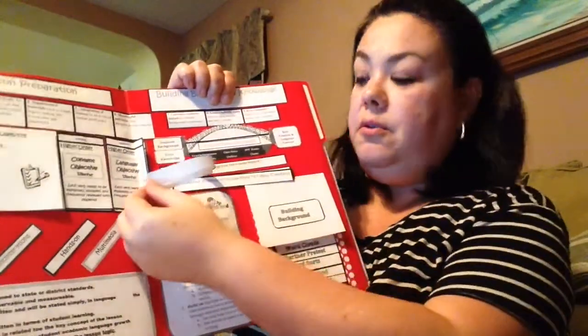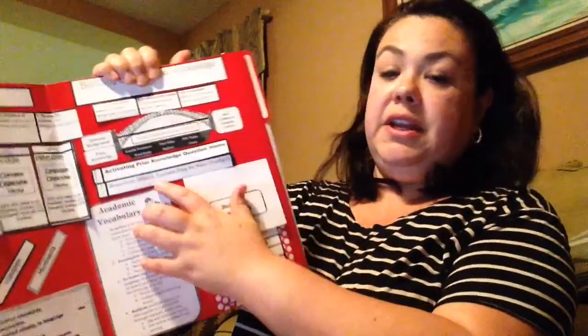So, like this right here, it says activate prior knowledge questions. These are the stems. So behind this it has different ideas, like who remembers, you can ask that question. What does this make you think of? They're just some stems to help the students tie into what you're going to be teaching them. And then also here's some stems to connect to new content.